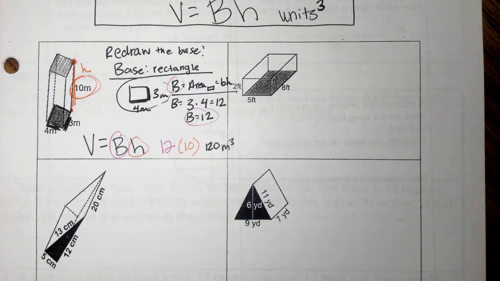Meters cubed. Okay, so we've got 120 meters cubed for the volume of this base, or rectangular prism, sorry.